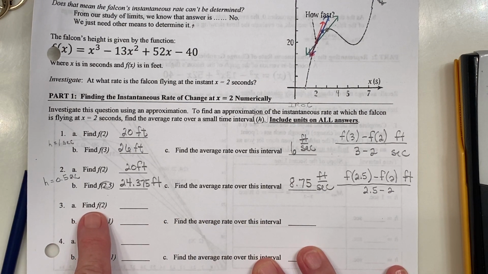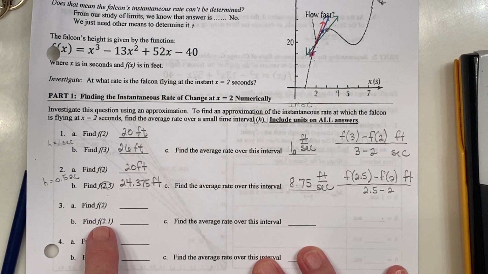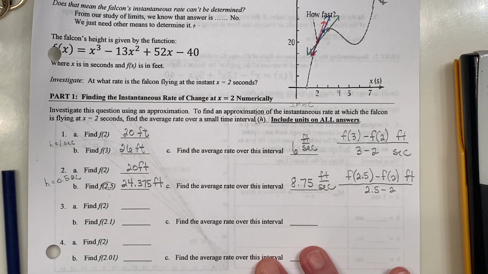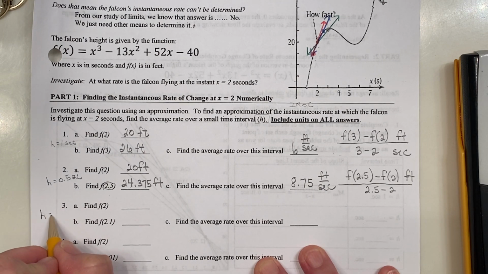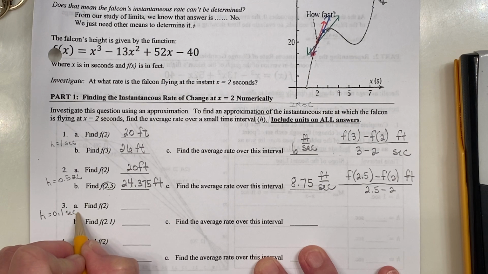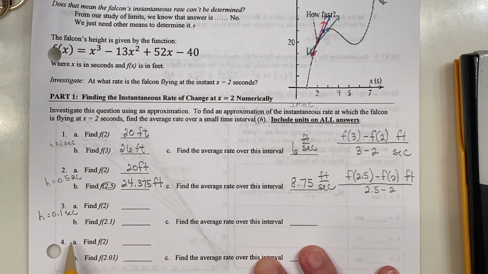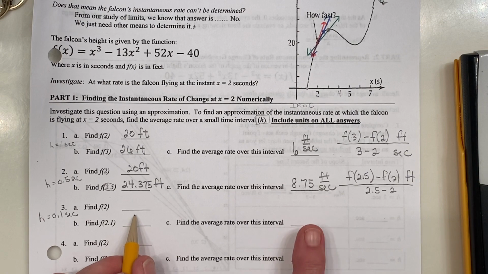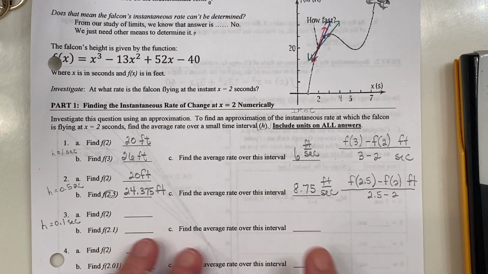Now look at example 3. What if we want to find and calculate the average rate of change between x equals 2 seconds and x equals 2.1 seconds? So now our h value, which is still decreasing, is 1/10 of a second. Same thing here to calculate the average rate of change over that smaller time interval.